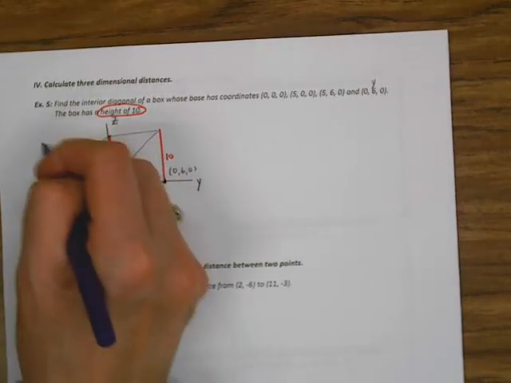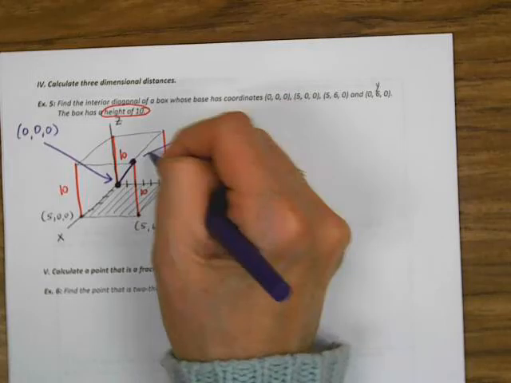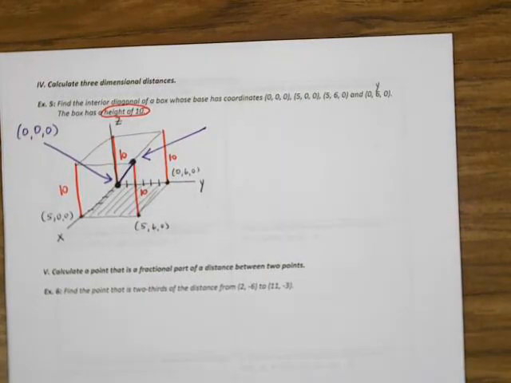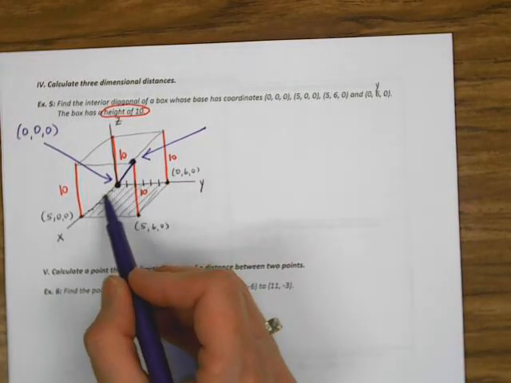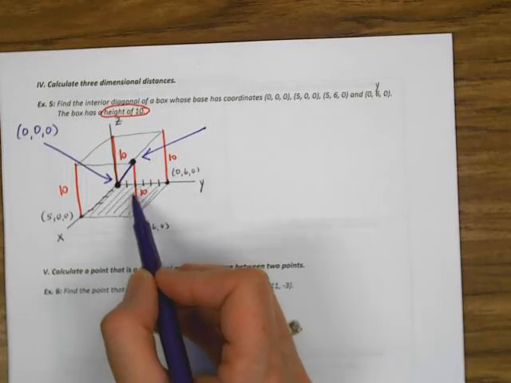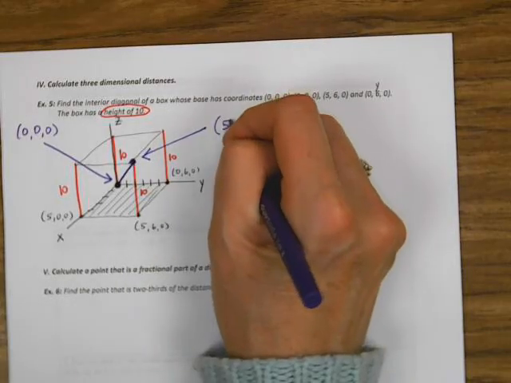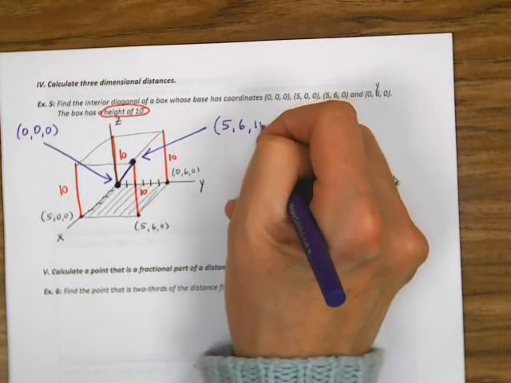Well, easy enough. I know this point is 0, 0, 0. The question is, what is this point right here? Well, I went 5 on the x, 6 on the y, but then I went up 10, so that is my z coordinate. So that point is 5, 6, 10.